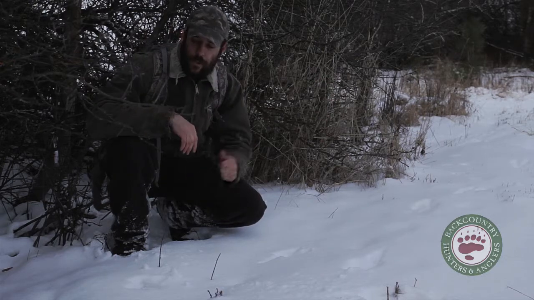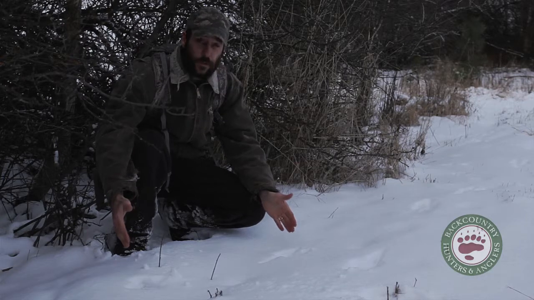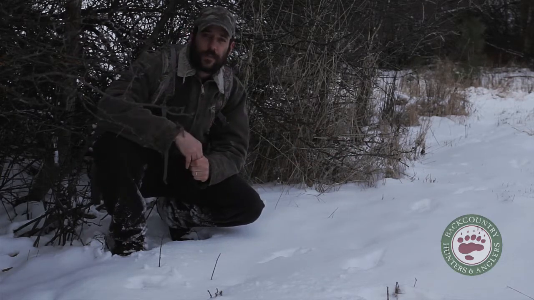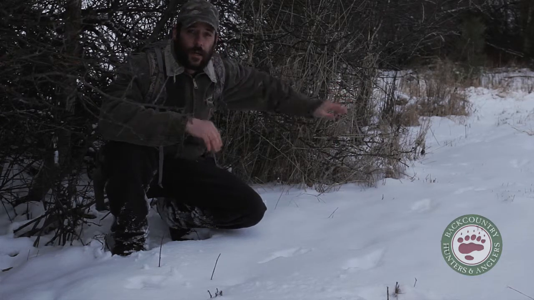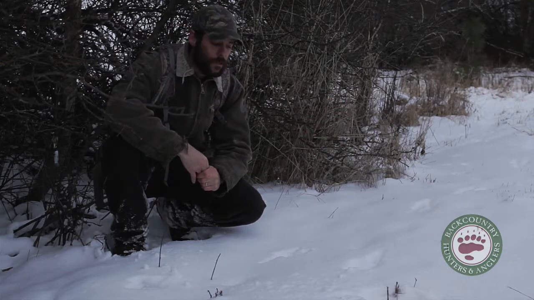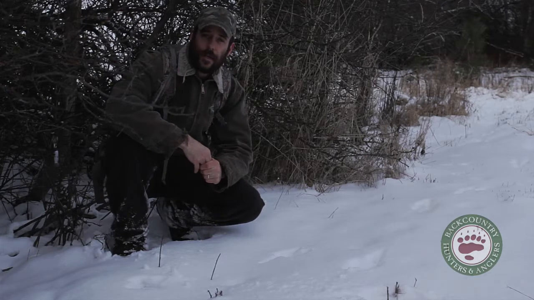And what you'll notice when we look up here is the distance between these groups of tracks gets really long. And so here, I think he's feeling pretty comfortable. He's close to cover, but when he gets out in here to the open, he's picking up speed, and I can tell that by the distance between those groups of tracks. We do have some horned owls that kind of hang out around here sometimes, and I'm pretty sure he knows it.